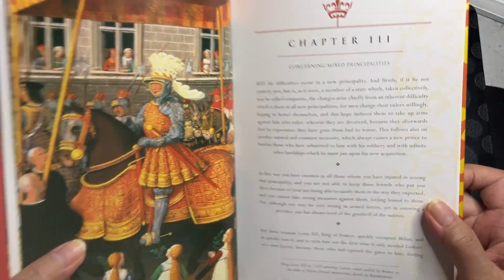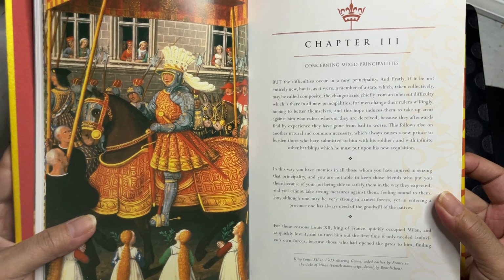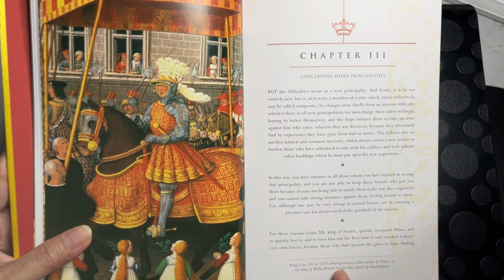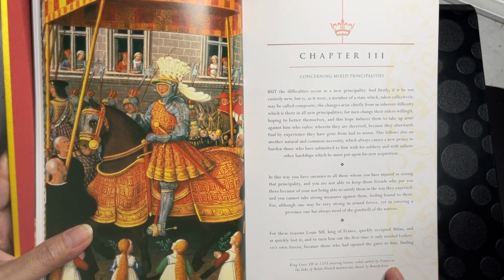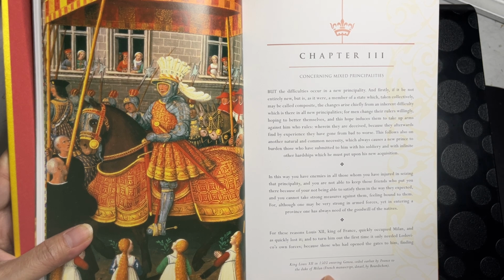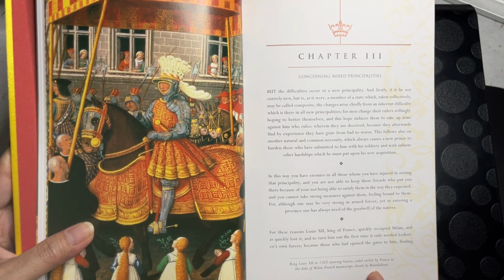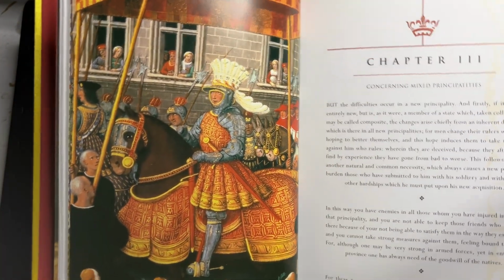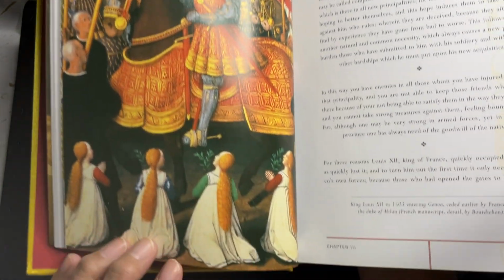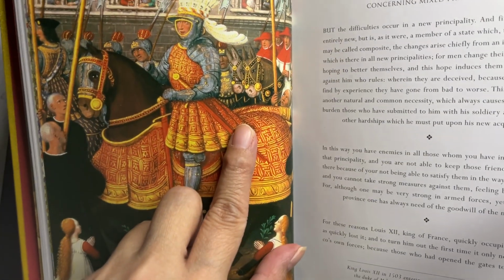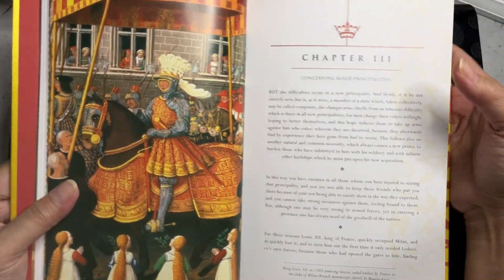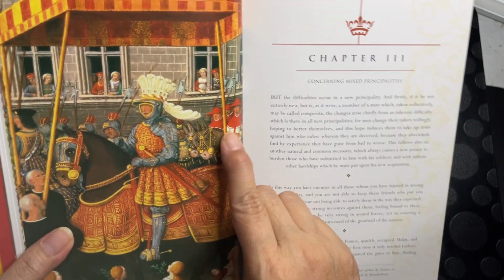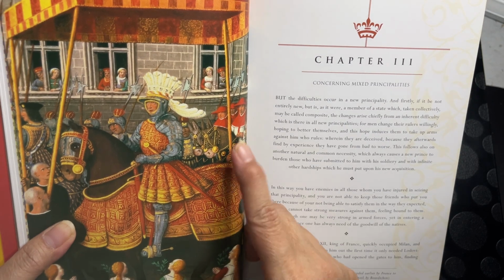Chapter 3, concerning mixed principalities. What's this? King Louis XII in 1503, entering Genoa, ceded earlier by France to the Duke of Milan, French manuscript detailed by Bourdichon. Oh, it's beautiful. Look at this. King Louis XII is being hailed by women. He's marching. Look at the horse. Are these priests and popes? Clergymen?